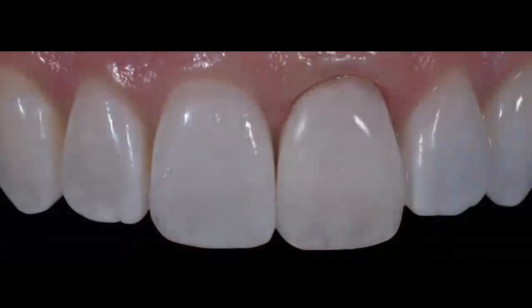And you can see here, this is immediately after. Of course, it's not a good time for us to evaluate the value of the restoration, but you can see that we've been able to recreate not only the shape and form of tooth number 8, but we have the same gingival height of contour and the same halo effect on the incisal edge.